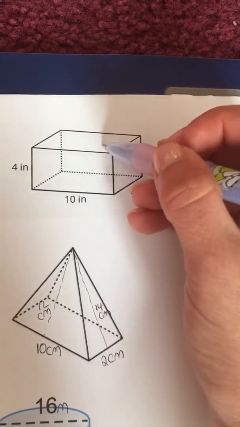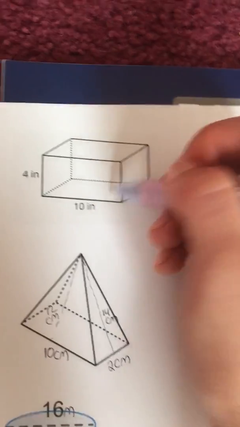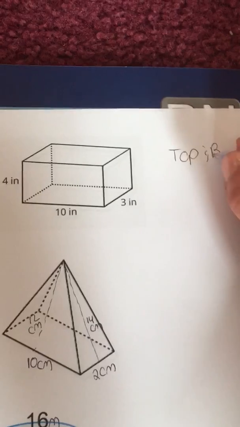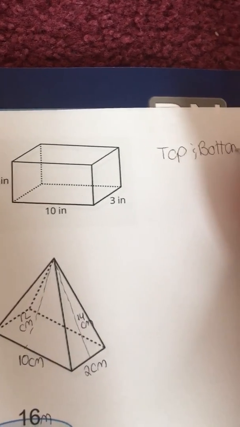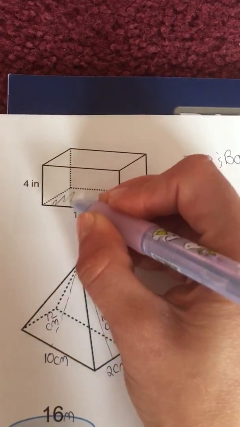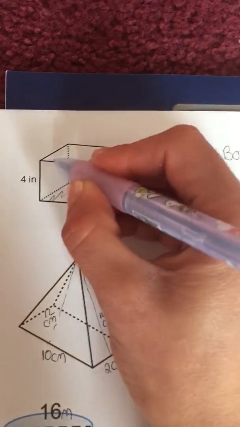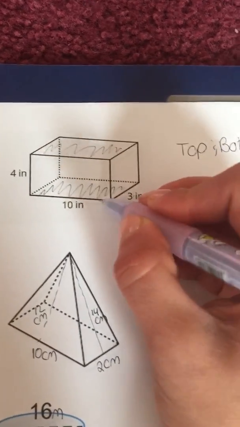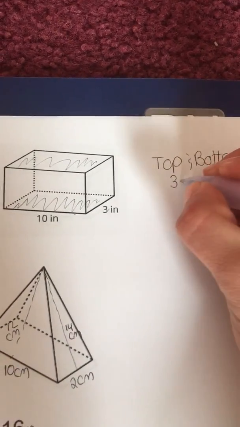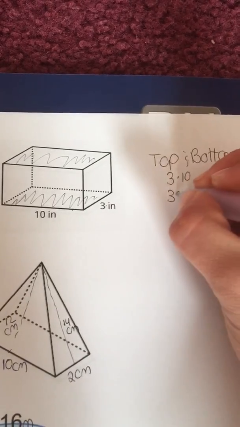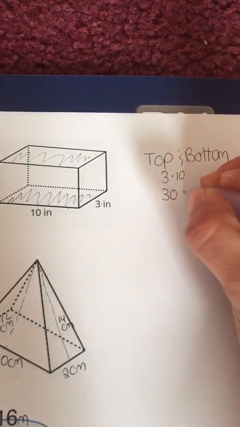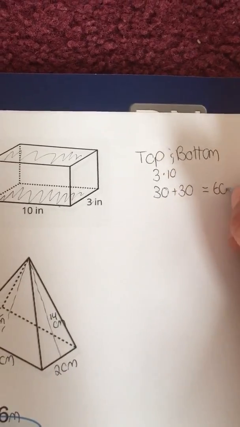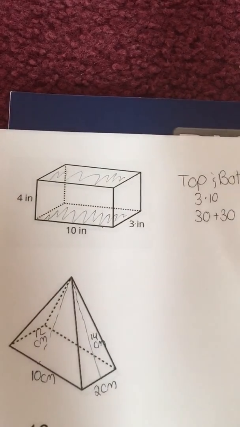at the top and the bottom first, see how you know that they'll be the same. So I'm going to say top and bottom. And you can kind of shade it in with a color if you wanted to. So that's the top, that's the bottom. See how the top and the bottom are both a rectangle of 3 by 10. So the top and the bottom are each 3 times 10, so each one is 30. If the top is 30 and the bottom is 30, the top and bottom are going to be a total of 60.